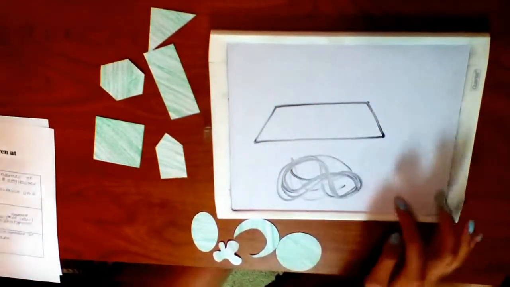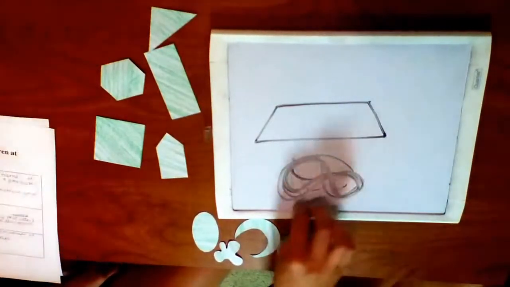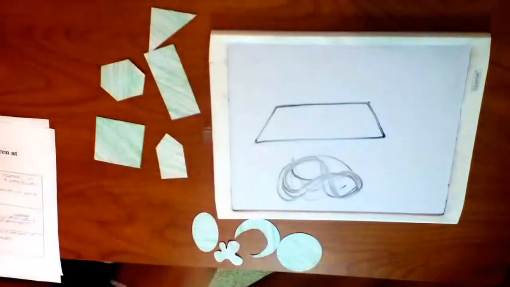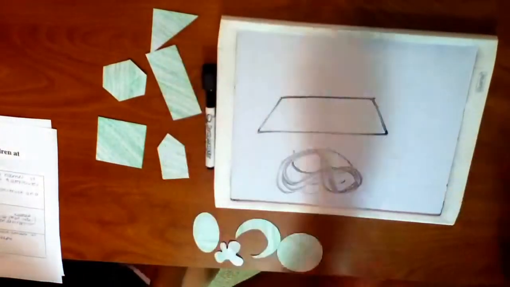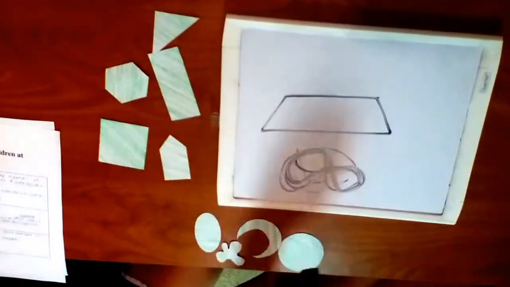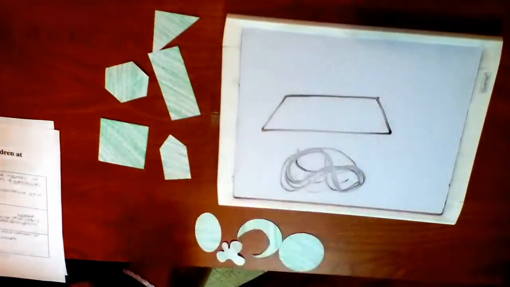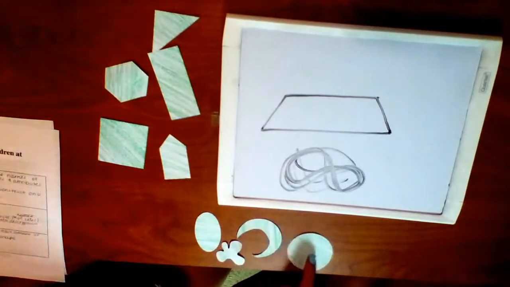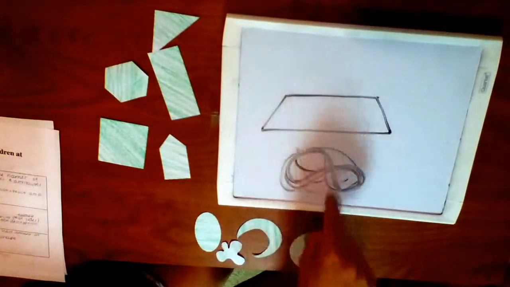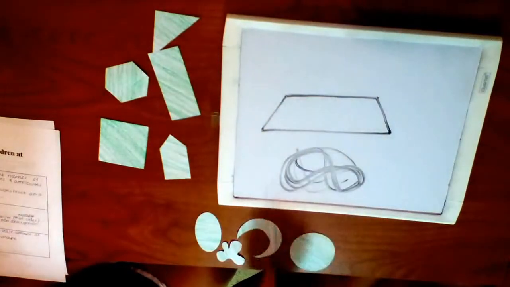Okay, so let's look at the shape that you just drew. It definitely has curves. That's okay to laugh. Working with shapes can be silly. Okay, so let's look at this shape. It has a lot of curves, right? Do you see with these shapes how there's no lines going through them? It's all just one big line around, right?